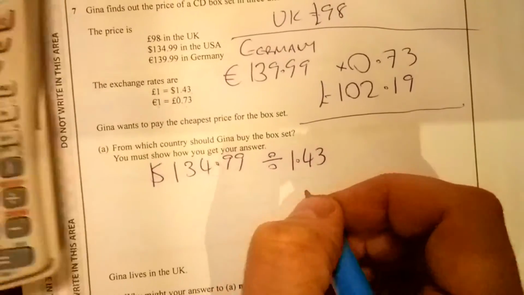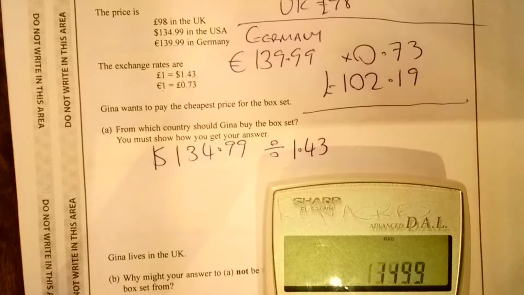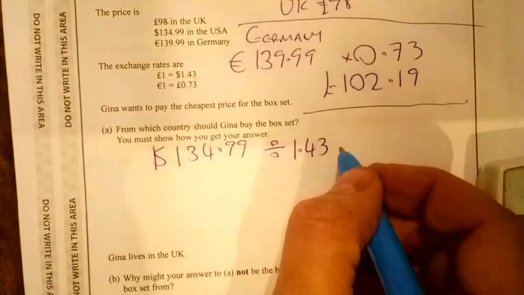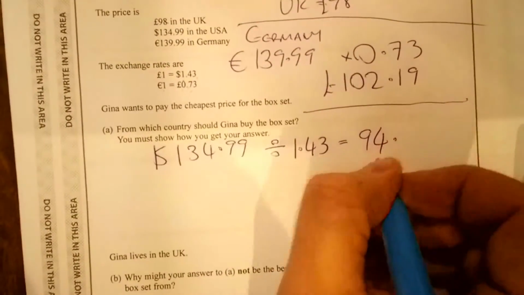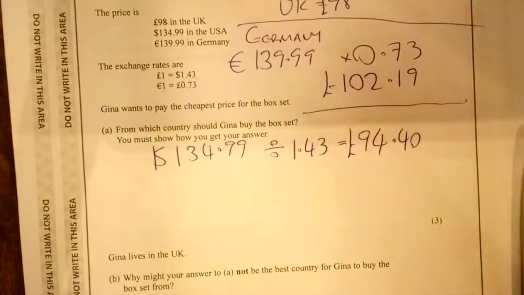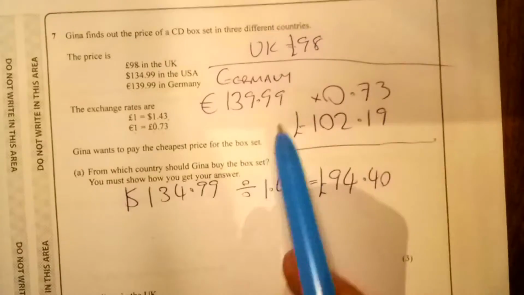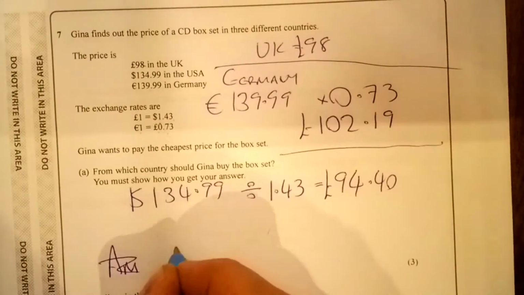Again, just trust in your calculator. 134.99 divided by 1.43 equals about £94, which rounds to £94. Now it's obvious to see which one is cheaper, which is America. Sorry, USA.